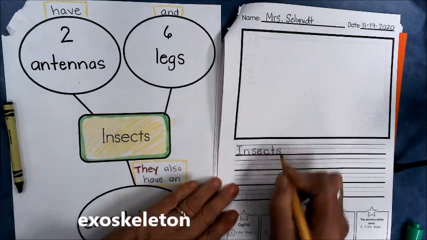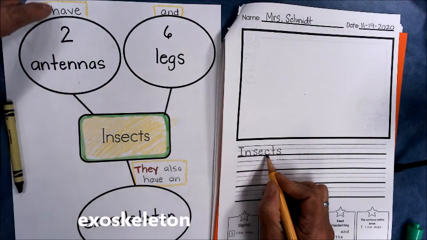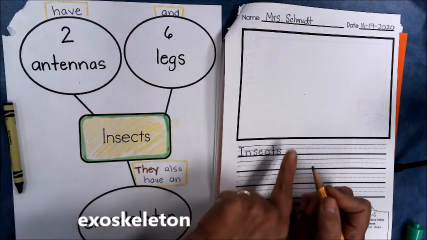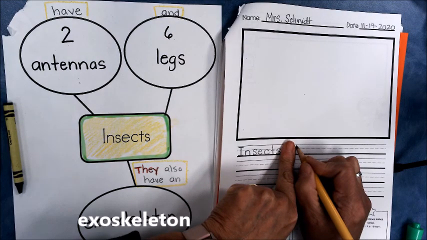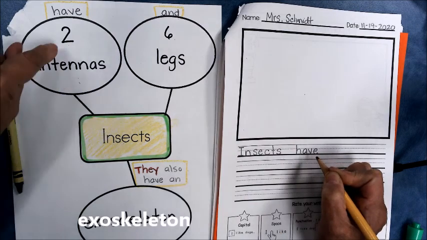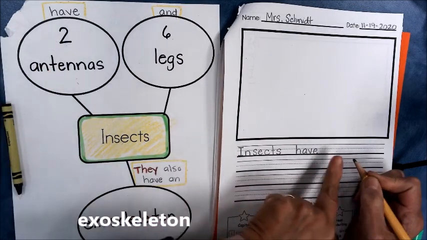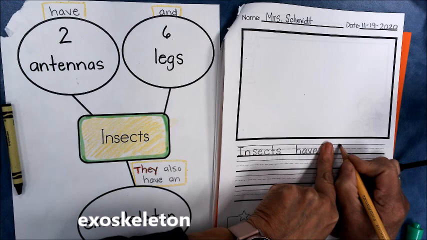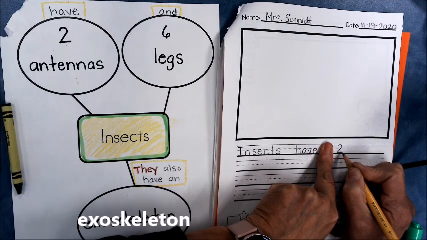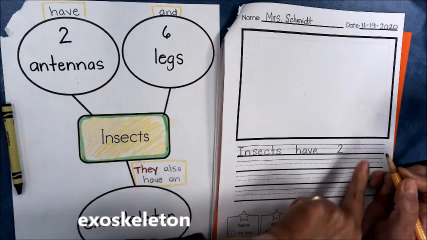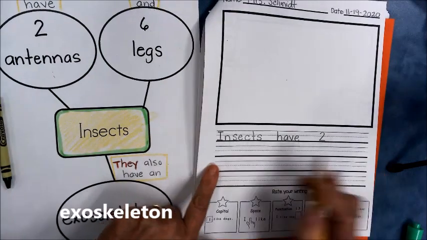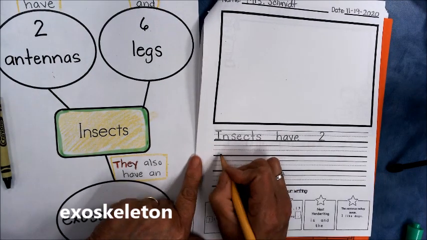Insects, so capital I for the beginning of your sentence. And you can either copy it right here from my writing or you can copy it from your bubble map, okay? Insects have 2 antennas. So don't forget this word have. So let's put a finger space here. Insects have 2 antennas. Okay, finger space. Now we're going to put the number 2. You can also spell the number 2, but that's okay. We'll put a number 2 right here. And then this word antennas, it's pretty long. So I think it's probably better if we come down to the next line right here. Antennas.